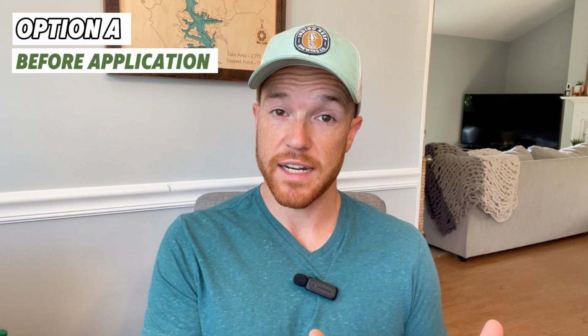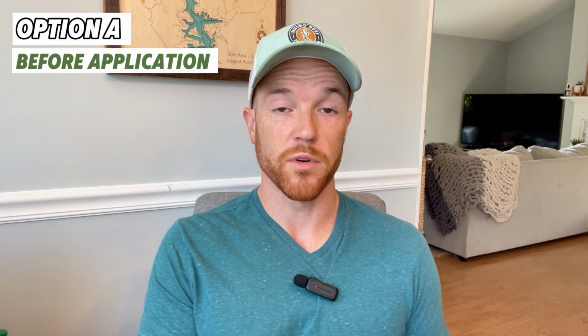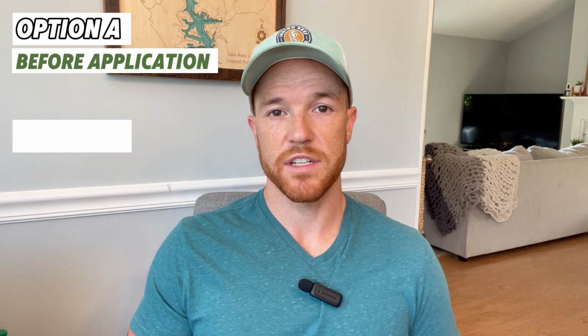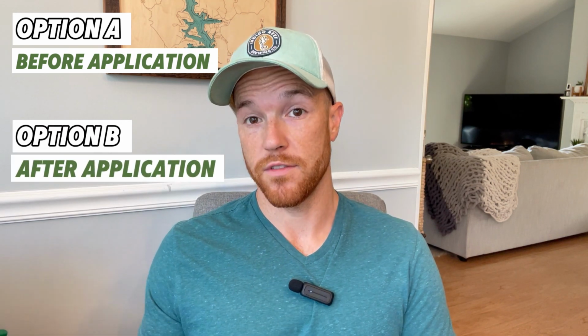Now there's a couple different times when you could set up a tenant tour. The first is before they submit an application. This is going to be more favorable for the tenants. The second way to do it is to set up a tour after they submit an application.